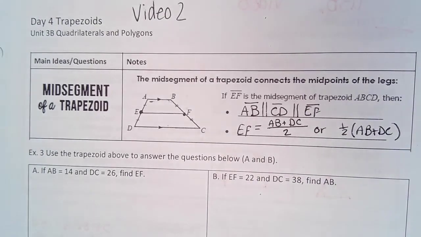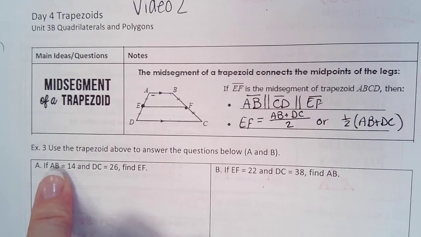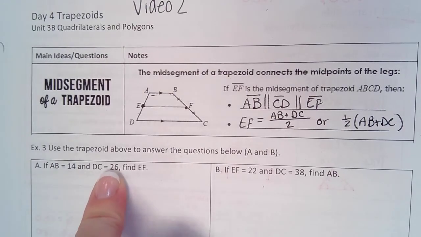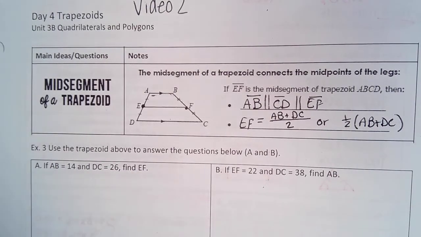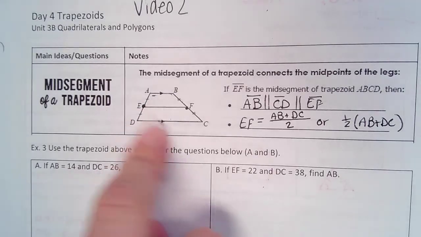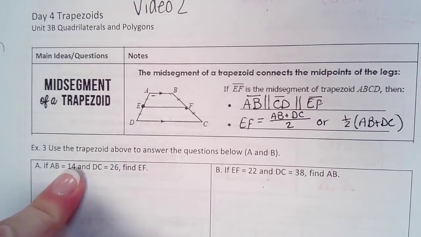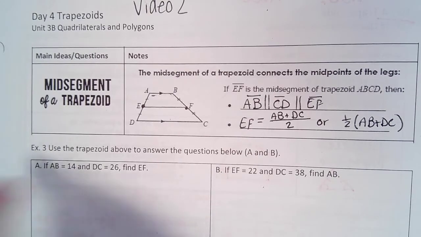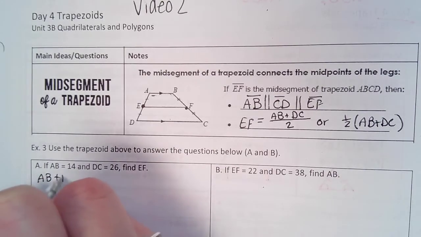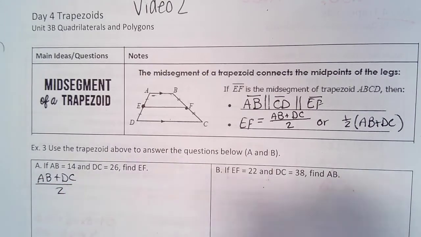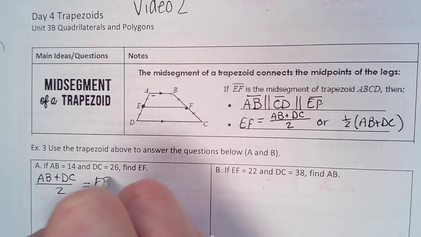So let's jump in. If AB is 14 and DC is 26, find EF. So we're using this trapezoid picture for A and B. So if AB is 14, DC is 26, find the middle segment. So we're going to go ahead and do AB plus DC and divide that by 2. And that will give us EF.